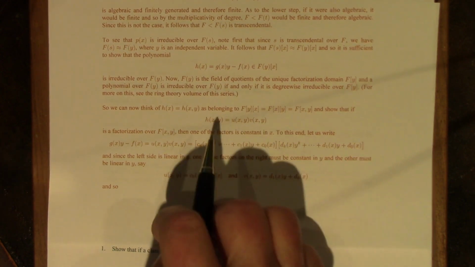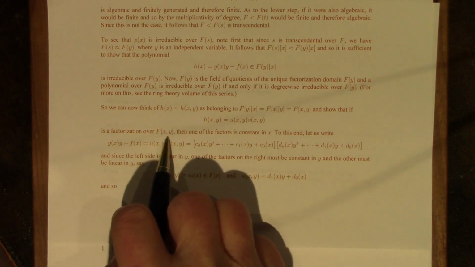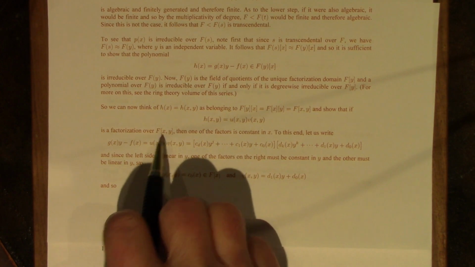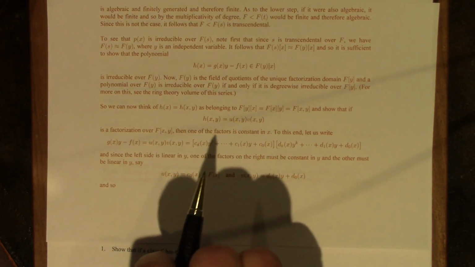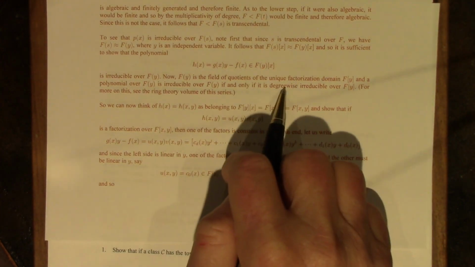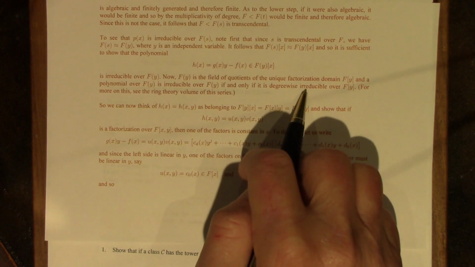And what we have to show is that if this polynomial factors over F with x and y, this is F square bracket xy, then one of these factors has to be constant in x. Our degree-wise irreducibility is with respect to x. Okay.